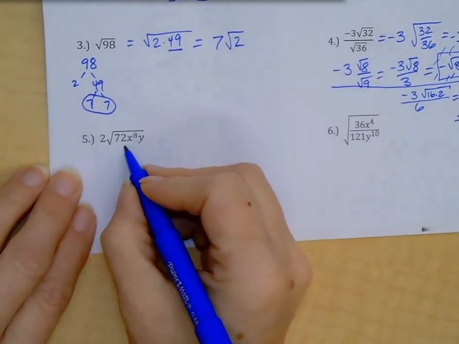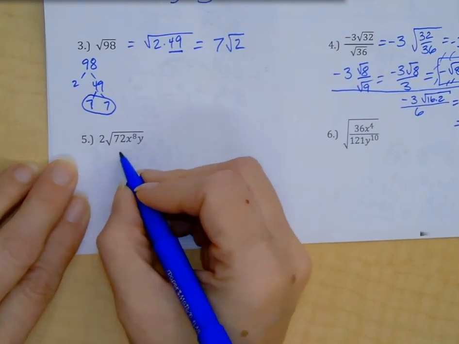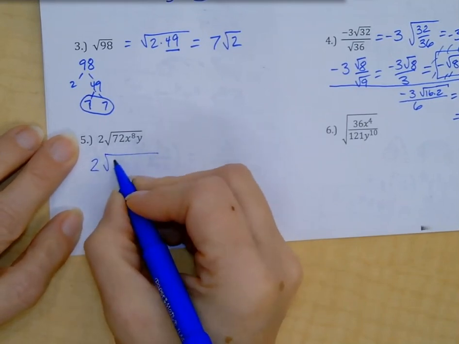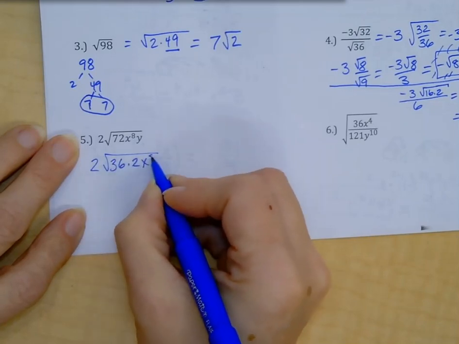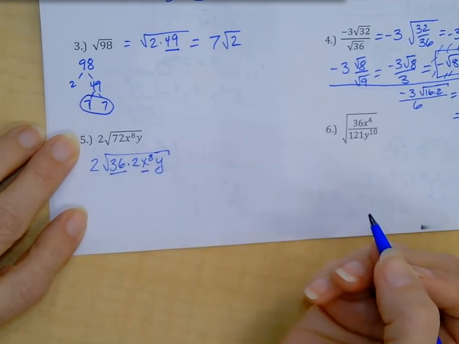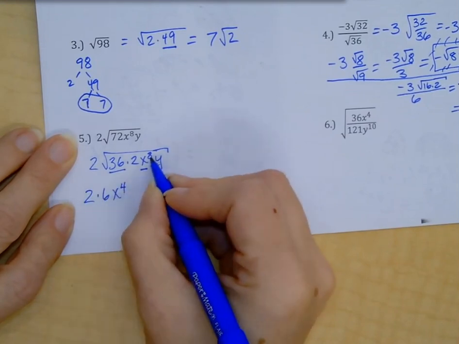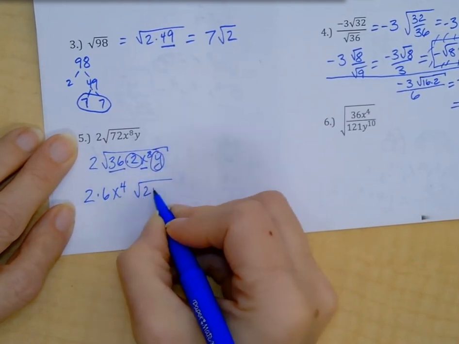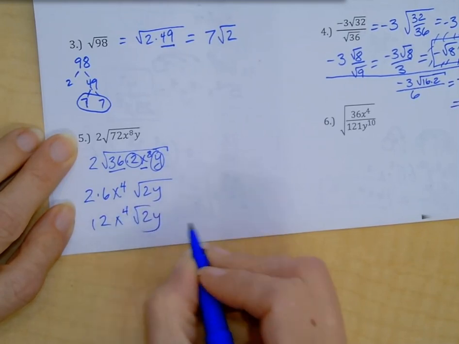Okay, 2 times the square root of 72, x to the 8th times y, all of that is the radicand, excuse me, under the radical. So I'm going to say that's 2 times the square root of, let's see, is 36 times 2, 72? I think so. Times x to the 8th times y. So looking for perfect squares, I see them. I'm going to say this is 2 times 6 times x to the 4th, again 8 divided by 2 is 4, times the square root of whatever was left in there, so 2y. 2 times 6 is 12, I get 12x to the 4th times the square root of 2y.